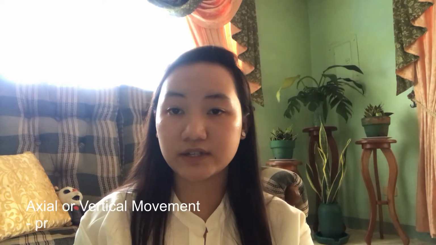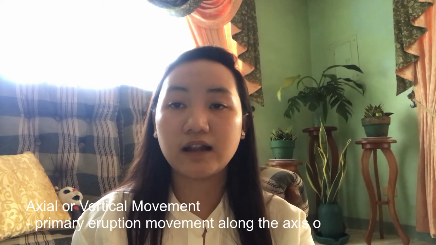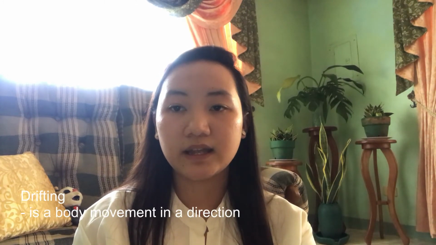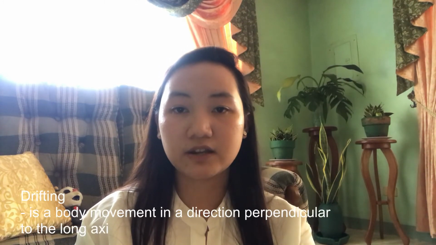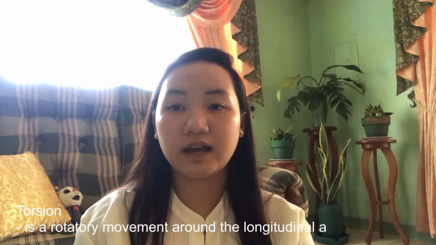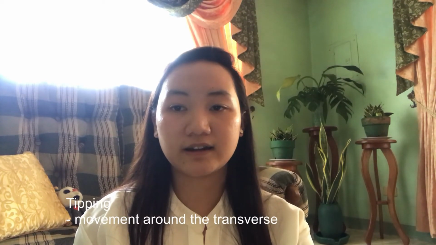Axial or the vertical movement is the primary eruption movement along the axis of the tooth. Drifting is the body movement in a direction perpendicular to the long axis of the tooth. Torsion is the rotatory movement around the longitudinal axis of the tooth. Tipping is the movement around the transverse axis of the tooth.